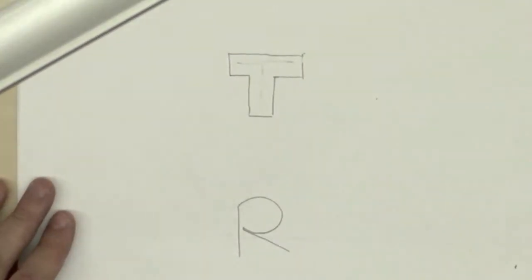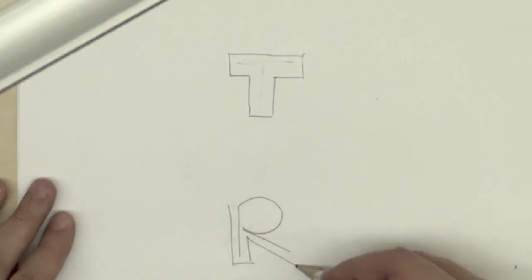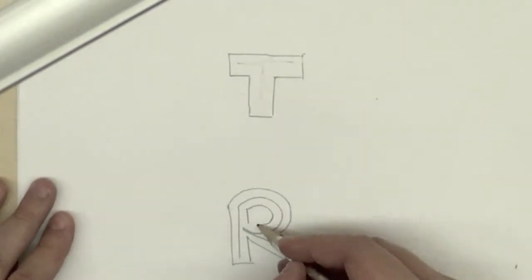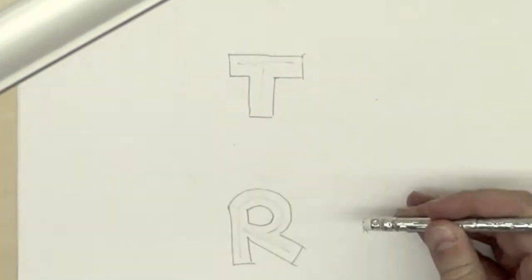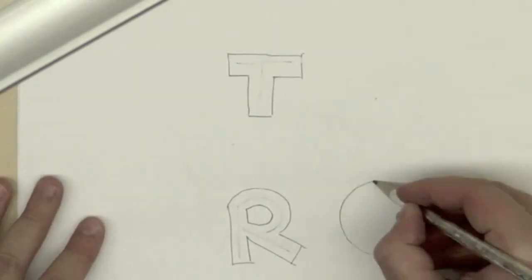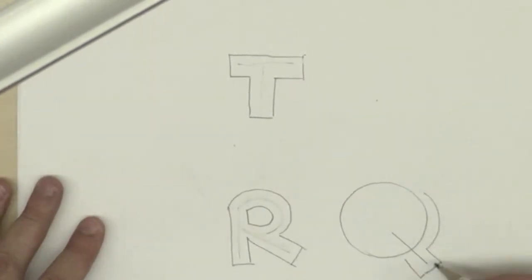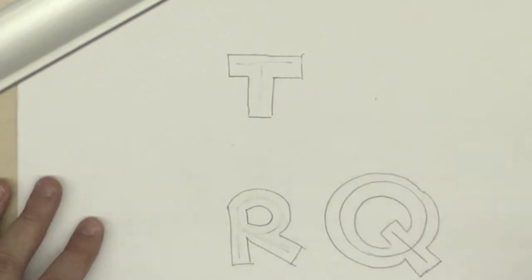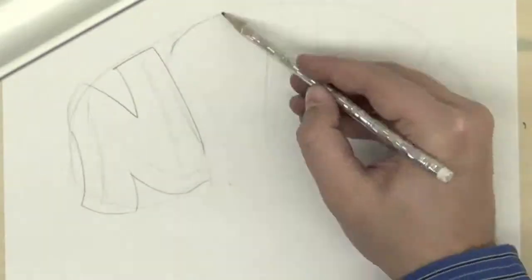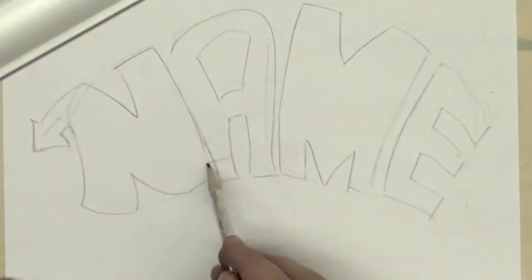Let's try the same thing with the letter R. A little bit different than a T. We need to add skin to the inside as well, but as you see, it's the exact same process. Letter Q, a little bit more complex. The secret is to do exactly on the outside and the inside what the lines are looking like on your skeleton.